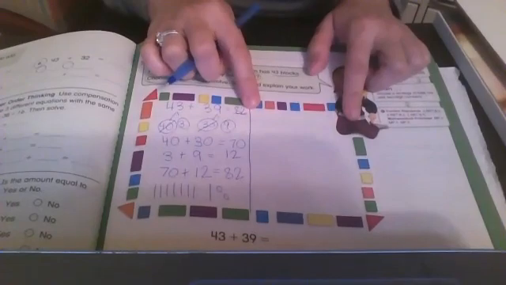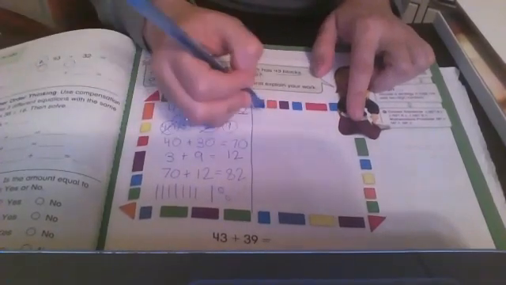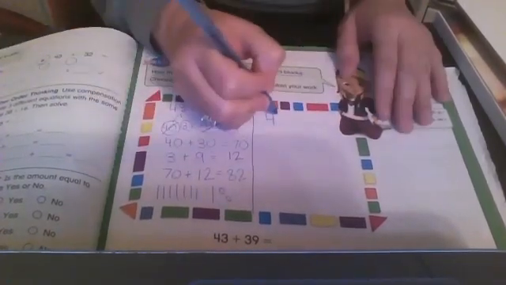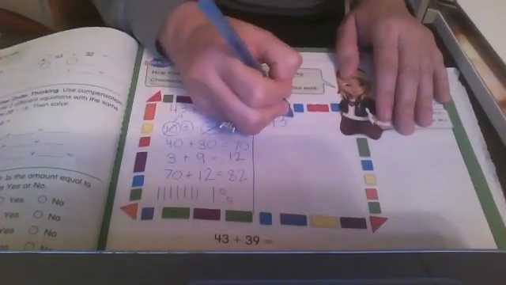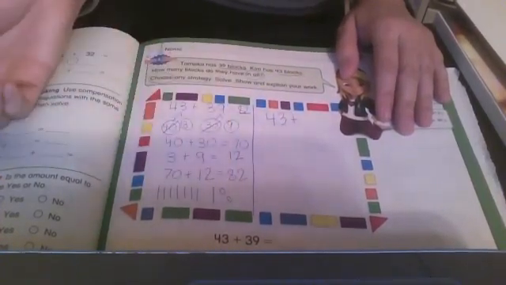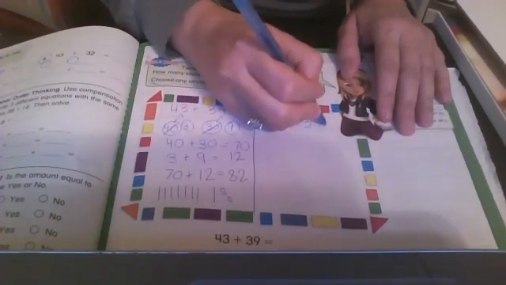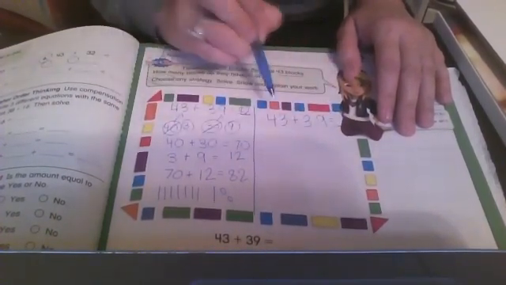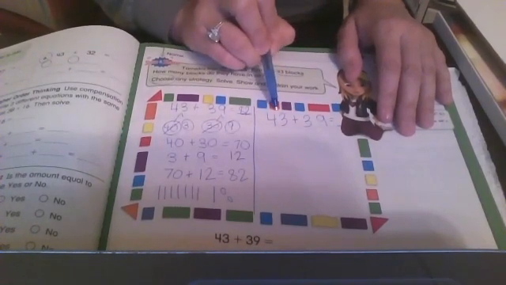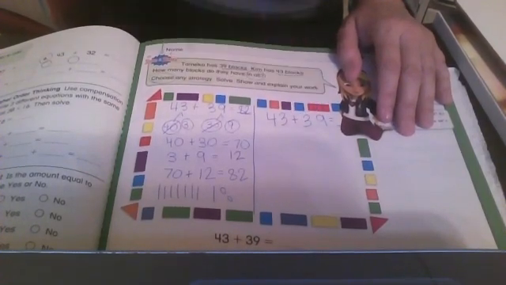Another strategy you may have done is compensation. You may have done another one like an open number line or base 10 blocks, right? We kind of incorporated that into here. That's okay too. But I'm going to go ahead and model this for you just so we can look at it together. 43 plus 39 equals something.